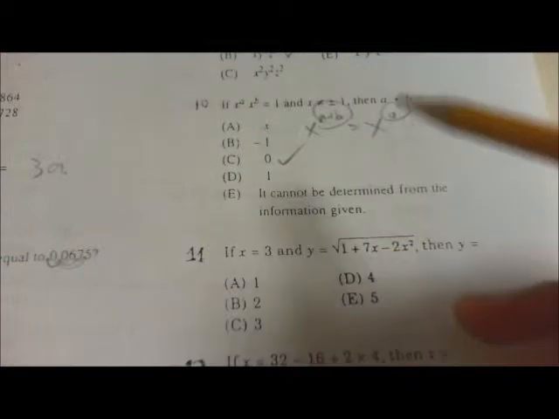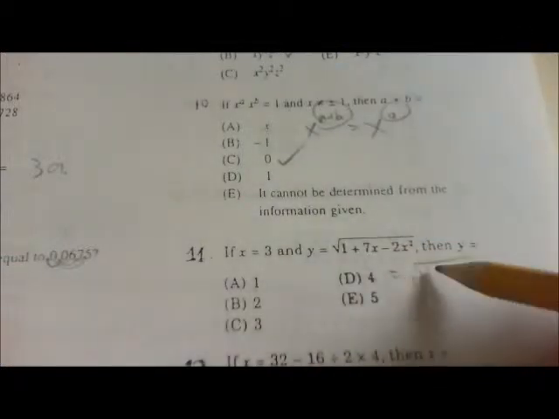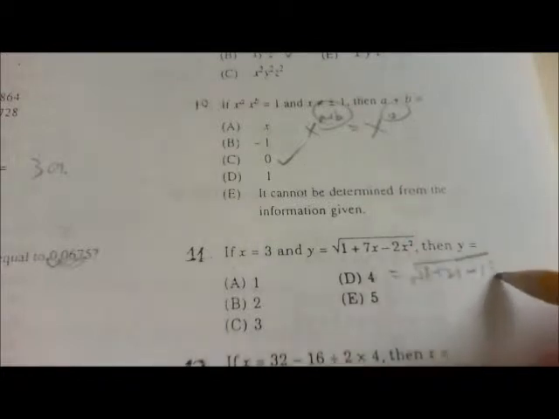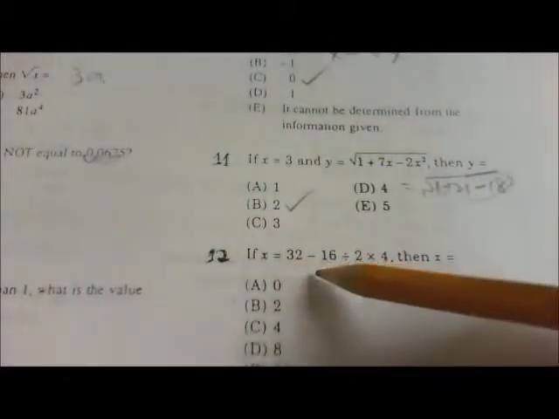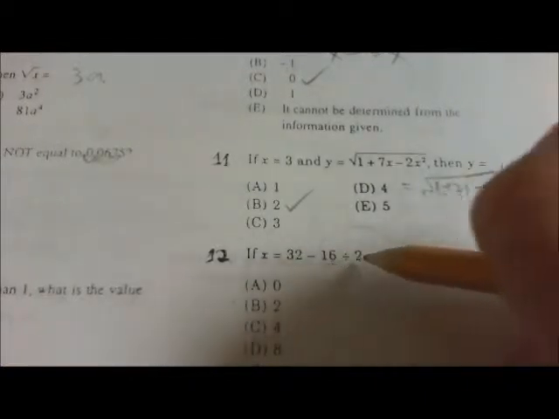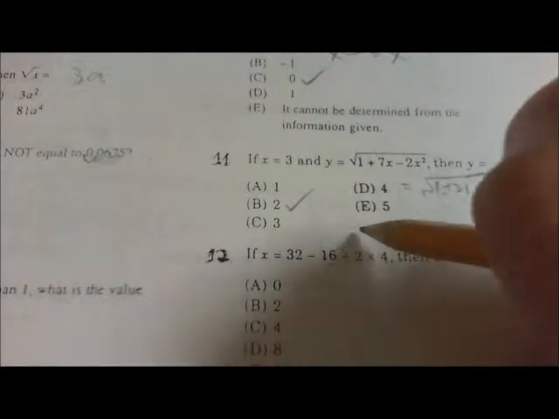x equals 3. Plug in the 3 here. So you will get 1 plus 21 minus 3 times 3 is 9, 9 times 3 is 18, minus 18. 21 minus 18 is 3, 3 plus 1 is 4, square root of 4 is 2. Answer is B. 12. If x equals 32 minus, okay, find x. So you solve this part first. Follow the order. 16 divided by 2 is 8. 8 times 4 is 32. 32 minus 32 is 0. A.